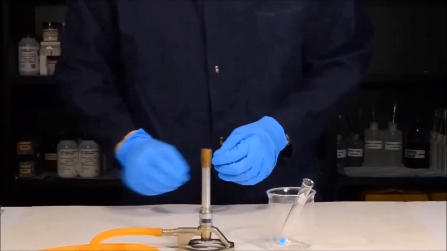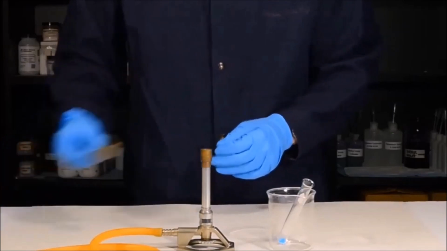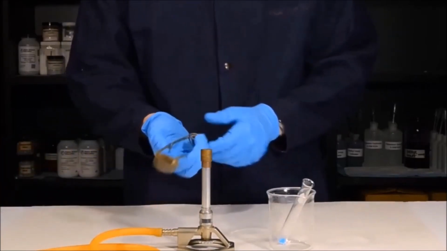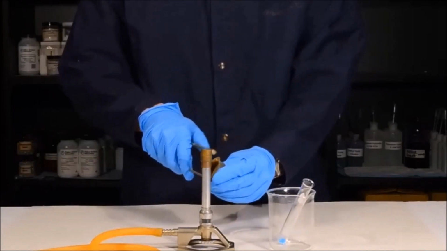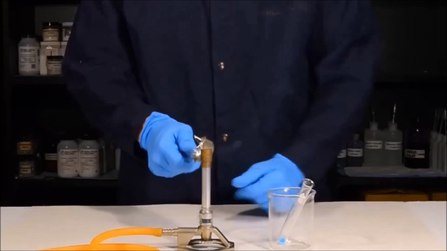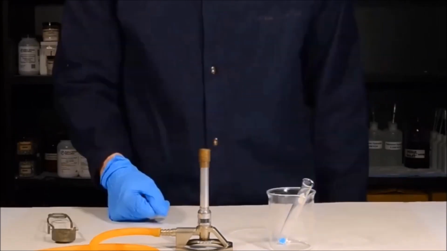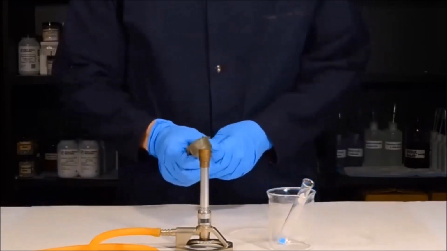Now that your Bunsen burner is ready to go, you're ready to turn on your gas. But before you do that, you want to make sure that your sparker works. In order to make sure the sparker works, you simply want to place your thumb on the arm that moves back and forth, and then swipe it across like this. Once you can get sparks, you're ready to turn on the gas. Now that you have the Bunsen burner ready to go, and the sparker is working, it's time to turn on the gas.